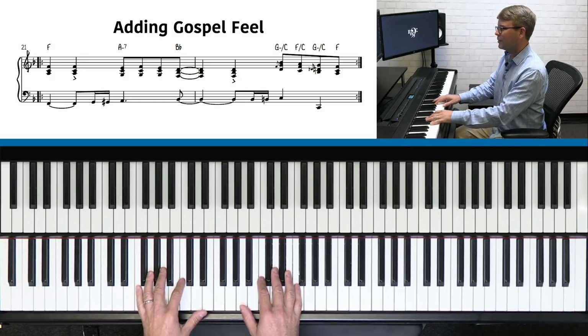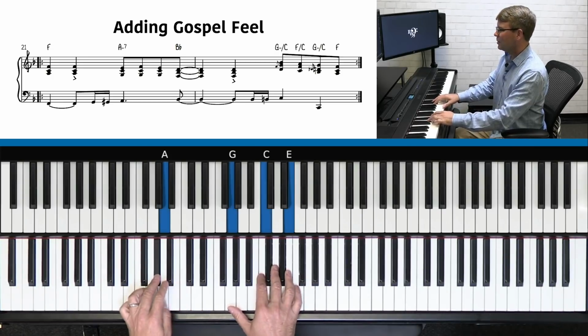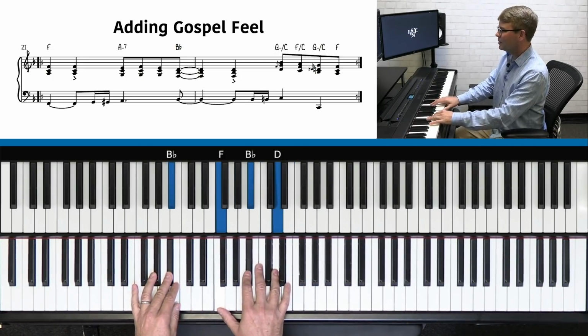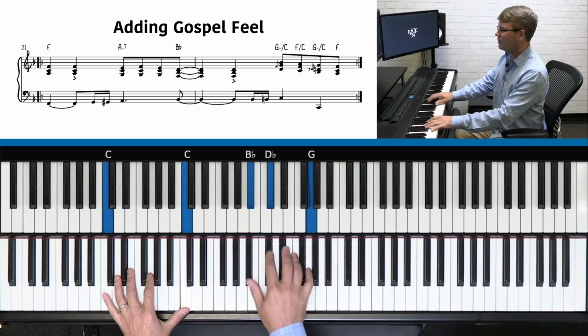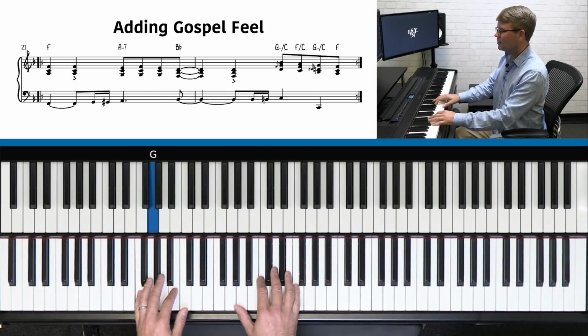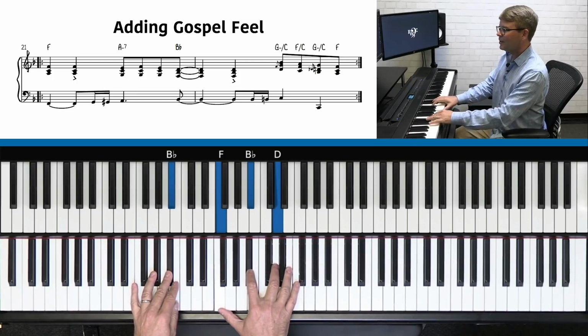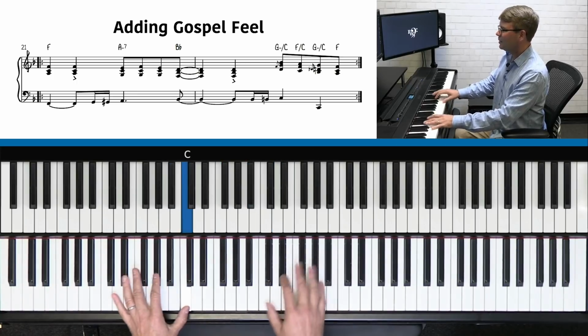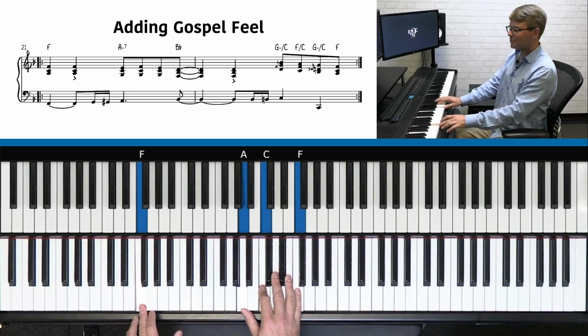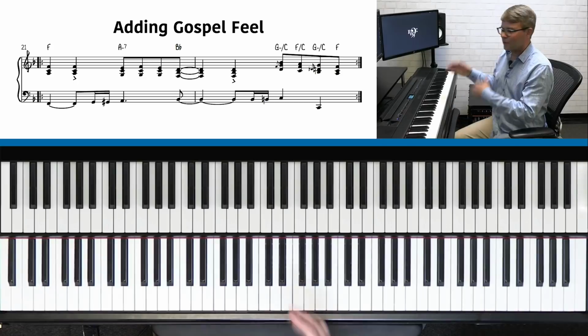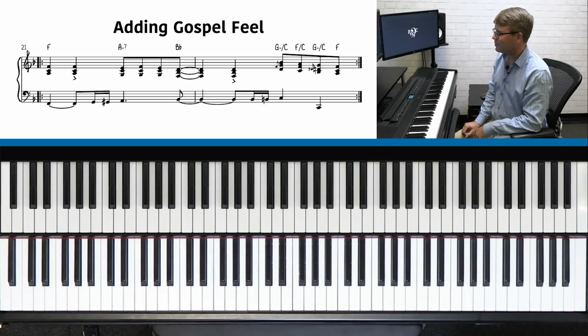3, 4, 1, 2, 3, and 4, and 1, 2, 3, and 4, and 1, 2, 3, and 4, and 1, 2, 3, and 4. Really a fun groove. You just want to keep playing that one. It just really wants to keep going.